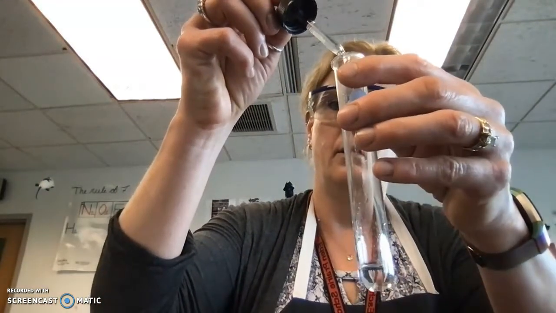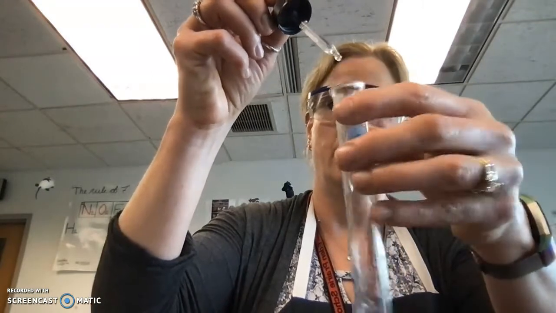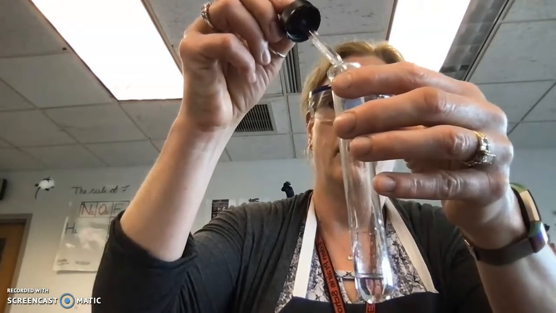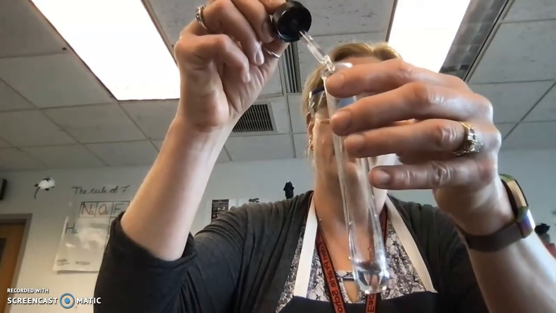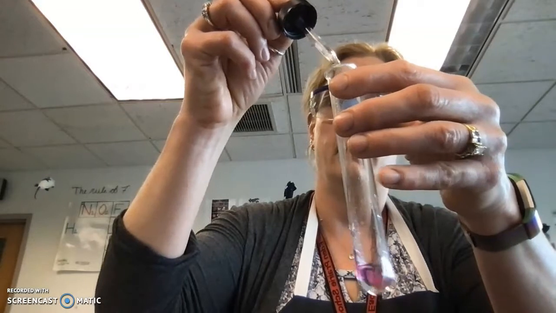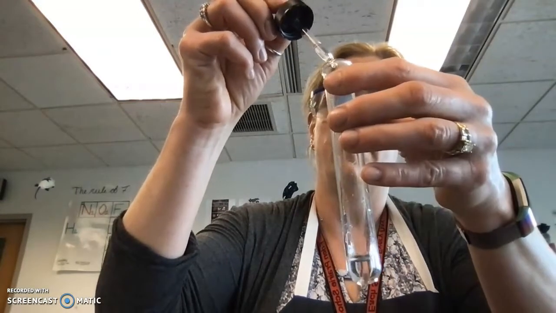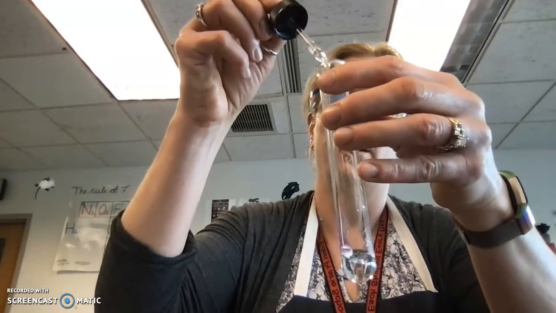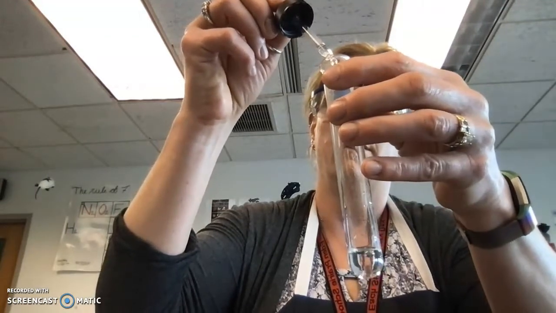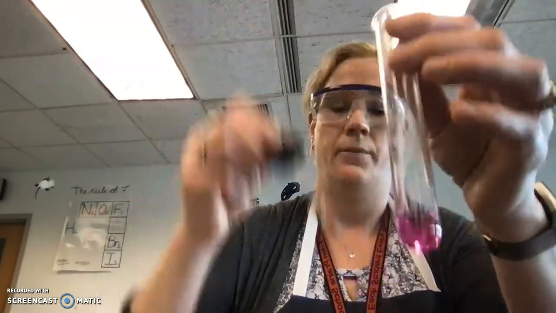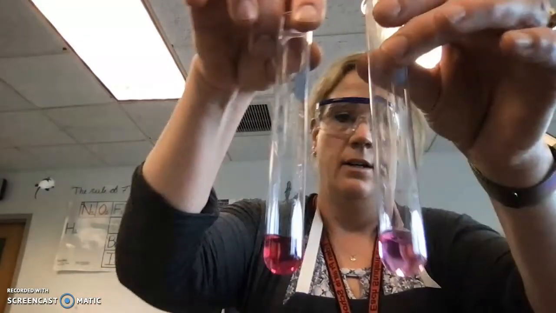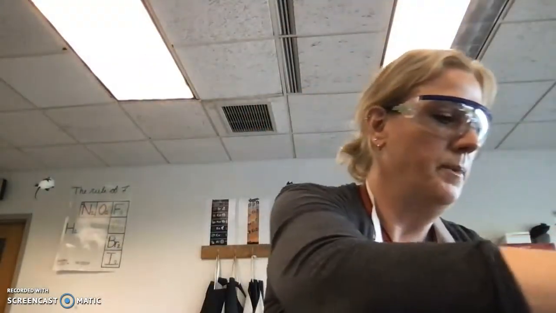1, 2, 3, 4, 5, 6, 7, 8, 9, 10, 11, 12, 13, 14, 15, 16. There we go, 16. So almost the same number of drops for both trials. One was a little darker than the other, but they both are pink and stayed pink.